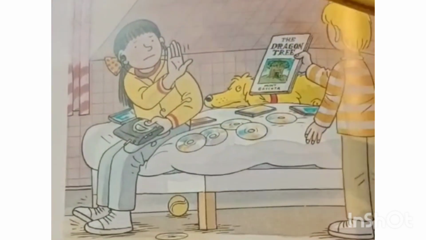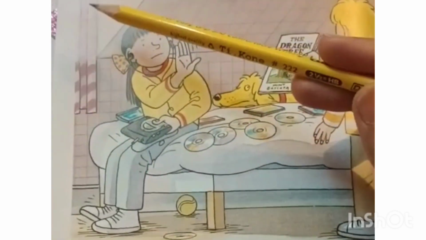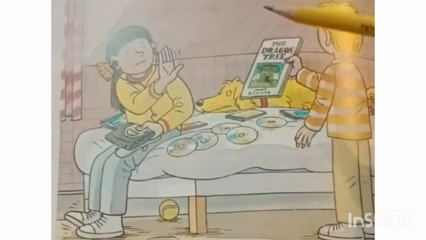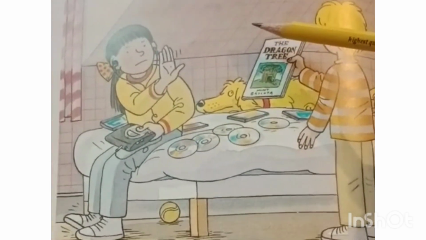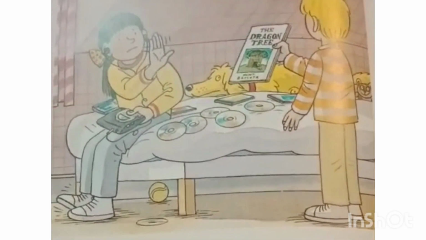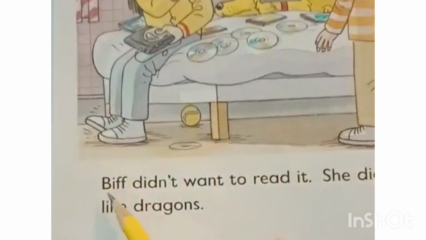This is Biff's room. And these are curtains. The wallpaper of Biff's room has a blocked pattern. Okay, now let's start the reading.